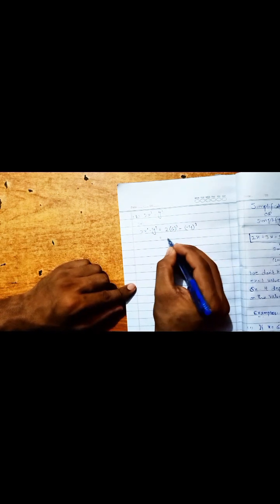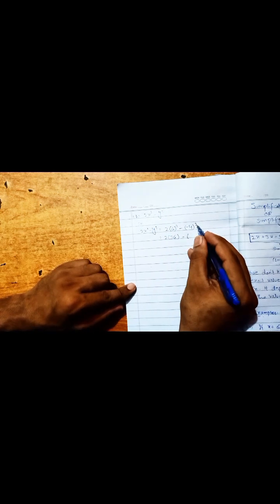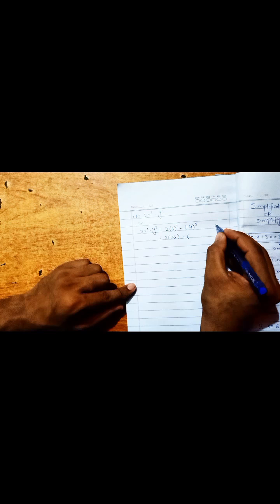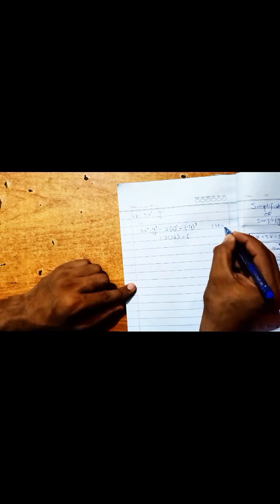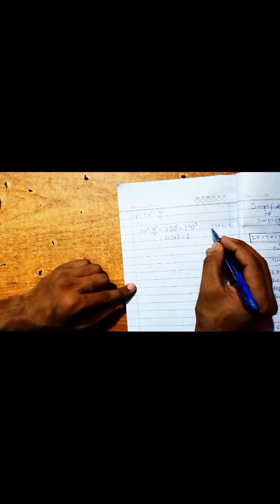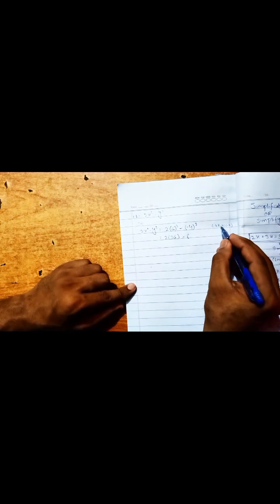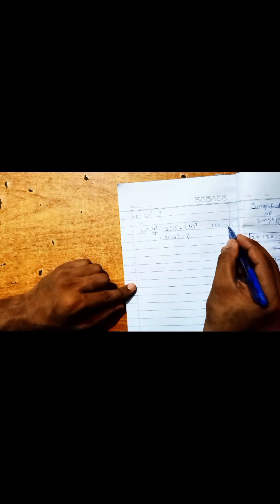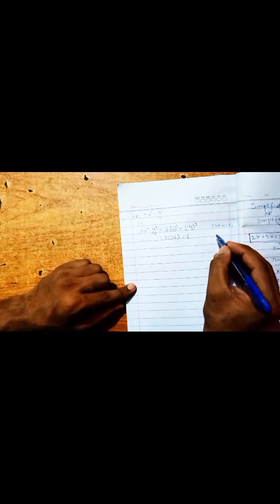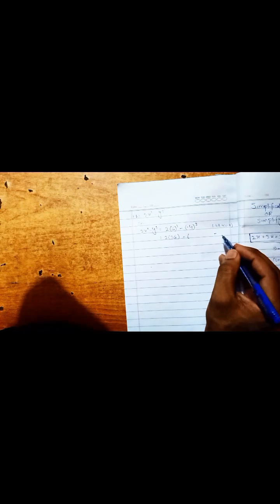Now first solve the square. 2 into 6 square: 6 6s are 36. Negative, negative 4 cube. Negative 4 cube means negative 4 into negative 4 into negative 4. Cube means I have to multiply this number 3 times. Negative into negative is positive, then positive into negative is negative. So our overall answer must be negative.